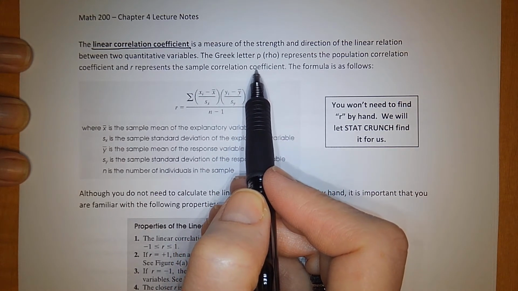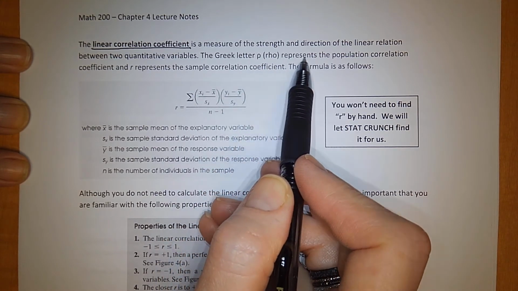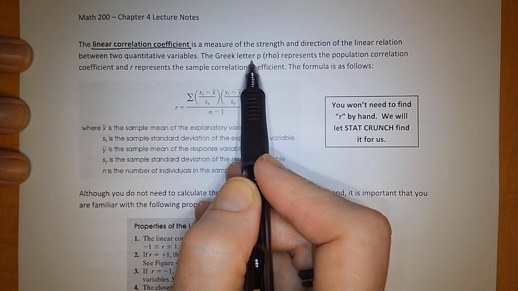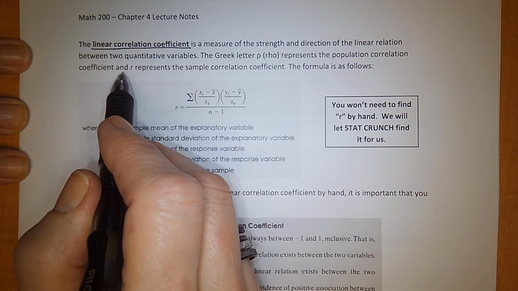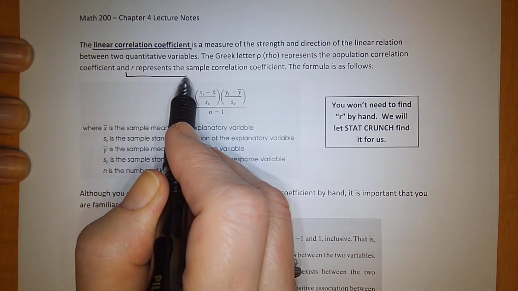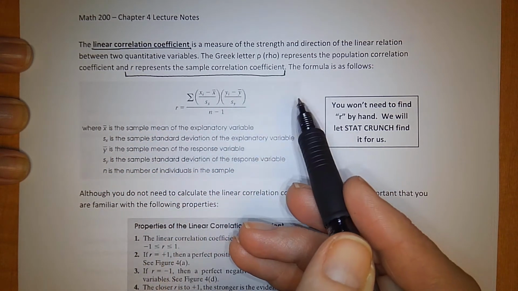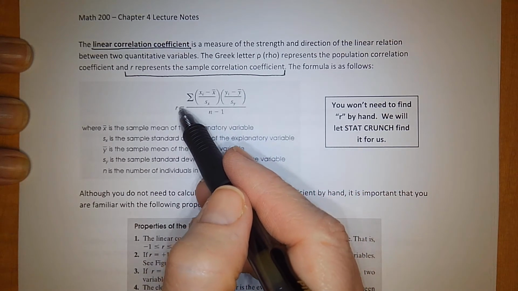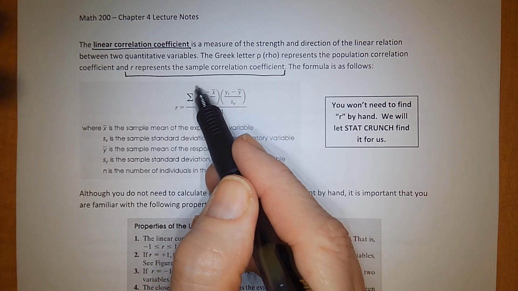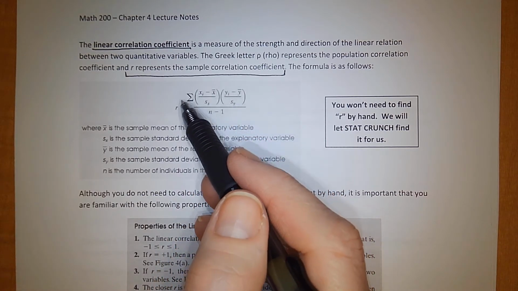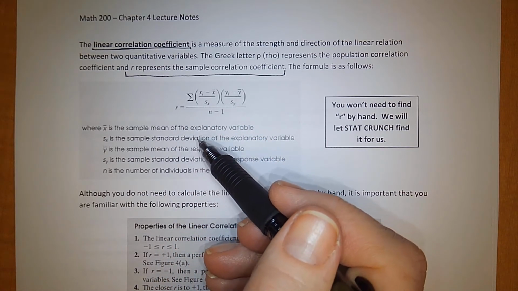Again, as I noted in the previous chapters, we generally don't have population information. It's too hard to obtain that. So most likely for the remainder of most of the problems, we'll be dealing with sample information. In other words, for this case, r. r is going to represent the sample correlation coefficient. And the formula for this is as follows.